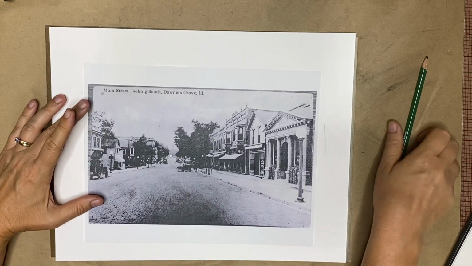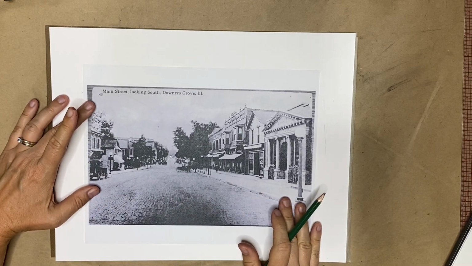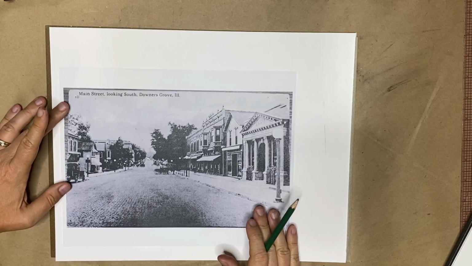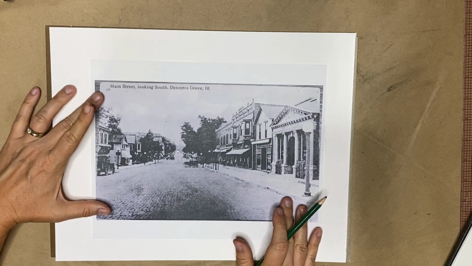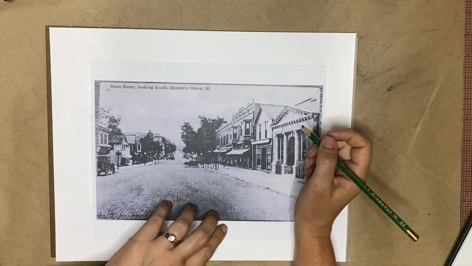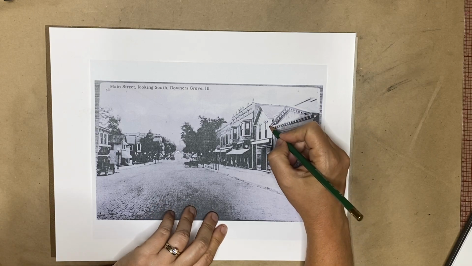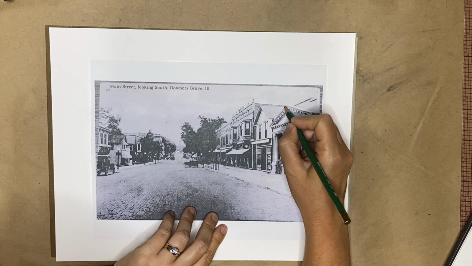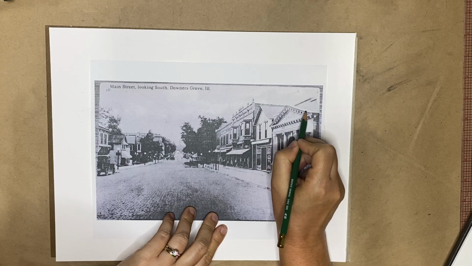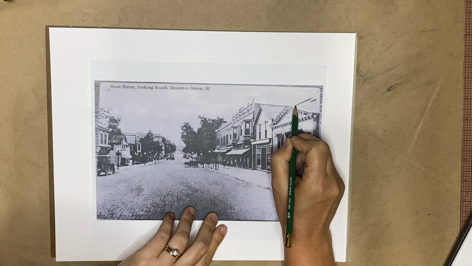And I'm going to decide compositionally where I want to put it. Like if I want it right in the middle or if I kind of want it off to the side. I think I do kind of want it in the middle. And then I'm going to draw out the drawing, the space.